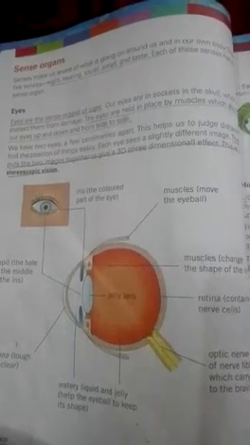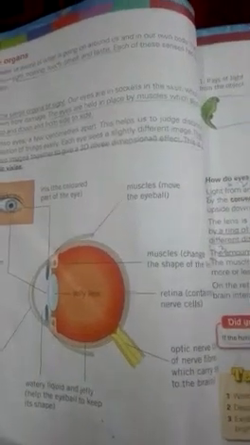We have studied the first sense organ, which is the eye, in detail. So you have to practice this diagram, and also there are different parts of the eye, label them and learn by heart.